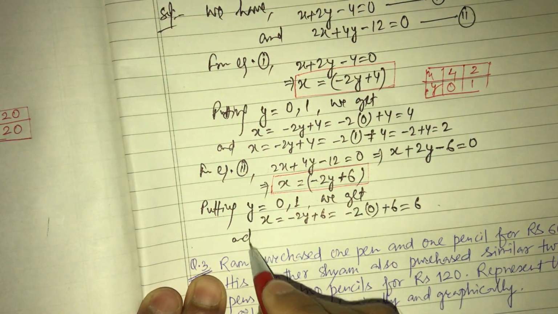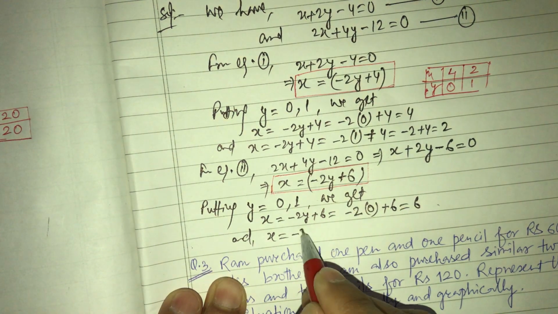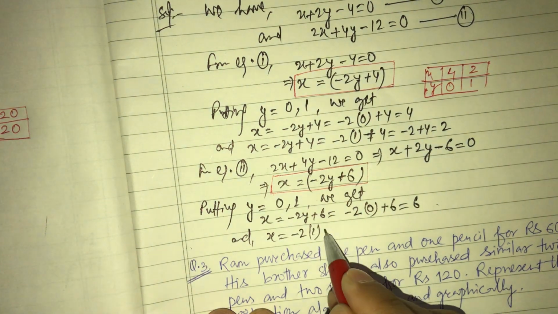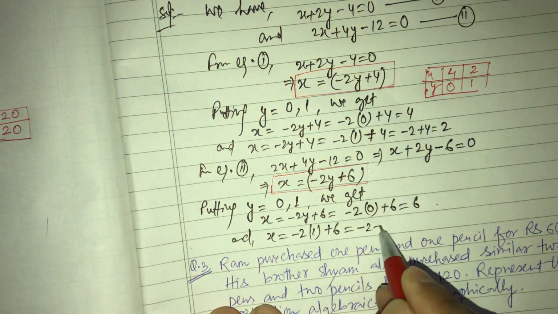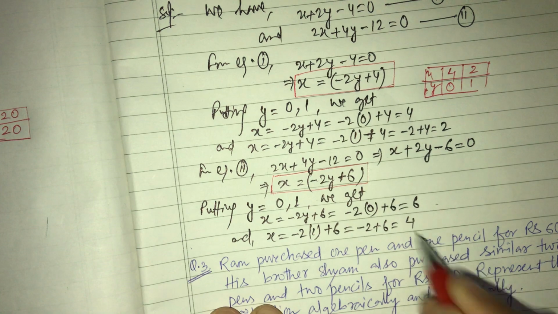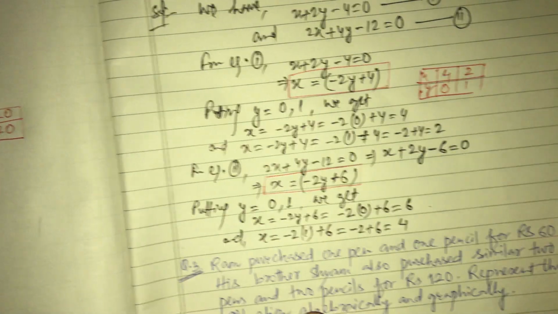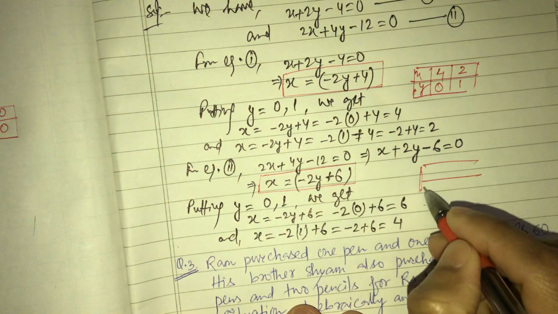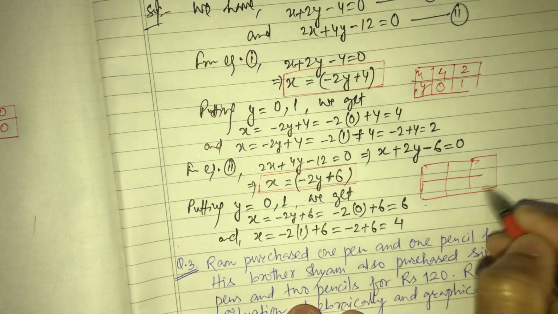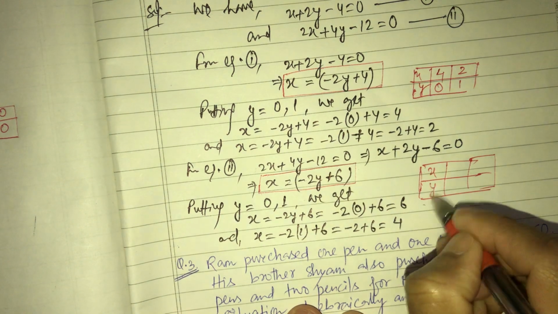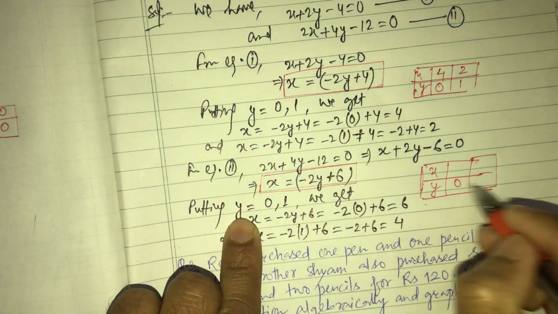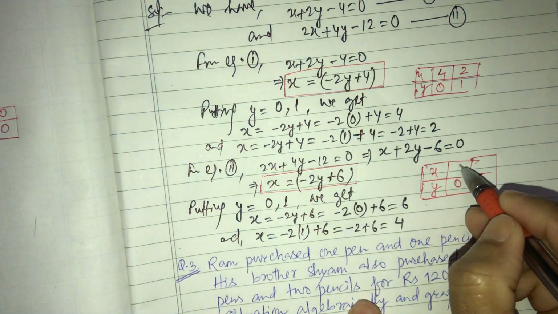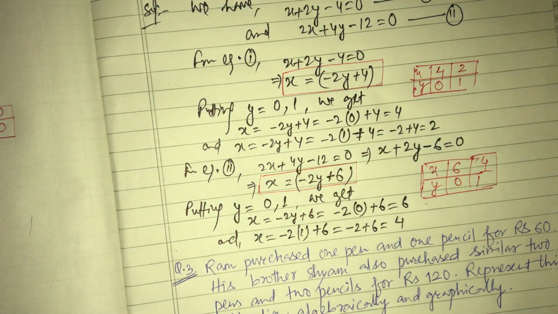Second value, x equal to minus 2y plus 6. Now keep y as 1. So we know how to do it. This gives you minus 2 plus 6 as 4. Now we got both the values. Now let's make the table. x, y. The values of y are 0, 1. The values of x we got are 6 and 4. Okay, so we got the table.